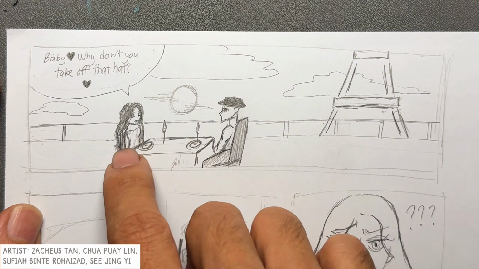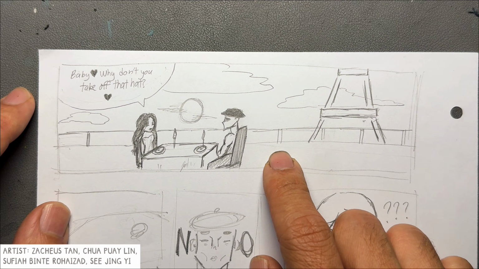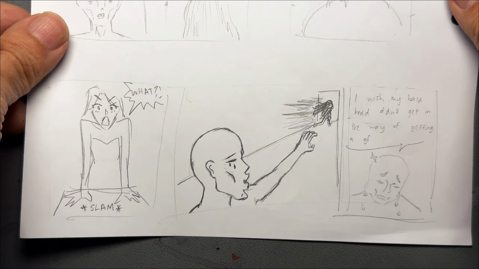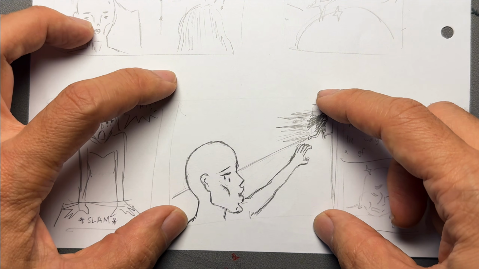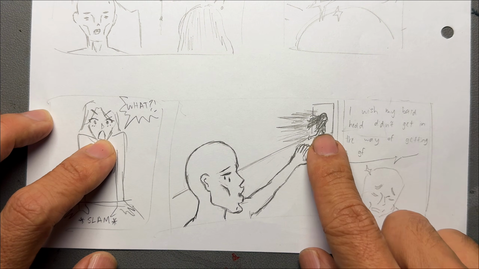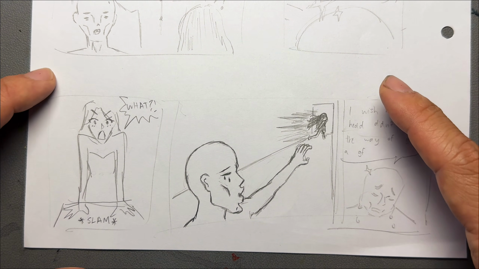Here we have a couple having dinner, and then things happen. The girl stands up and runs away. I find that this frame is a little awkward because of the angle. So how would I improve this sequence?